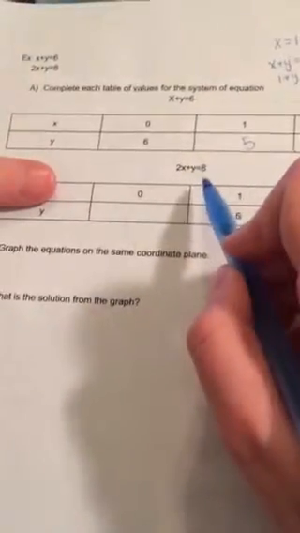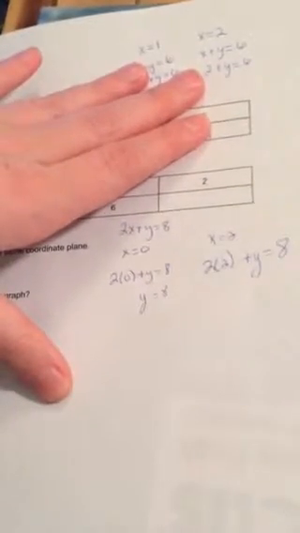Okay, I'm going to do the same thing with 2x plus y equals 8. So 2x plus y equals 8, and x equals 0, because that's the first one that's not filled in. So 2 times 0 plus y equals 8, so y equals 8. And then I'm going to plug in when x equals 2 to the same equation. So I have 2 times 2 plus y equals 8. 2 times 2 is 4, so I have 4 plus y equals 8. I'm going to subtract 4 from both sides, so y equals 4.